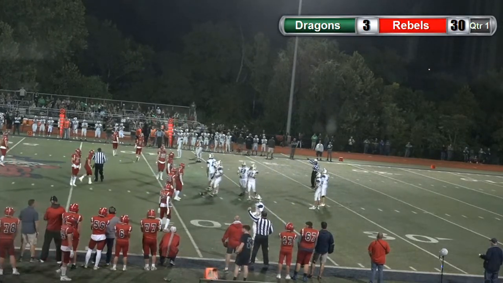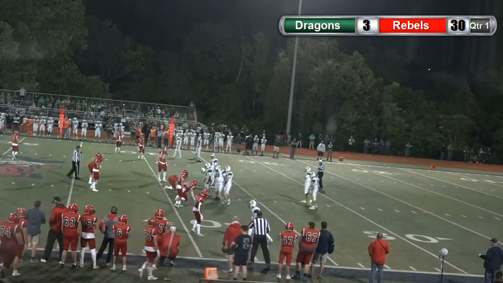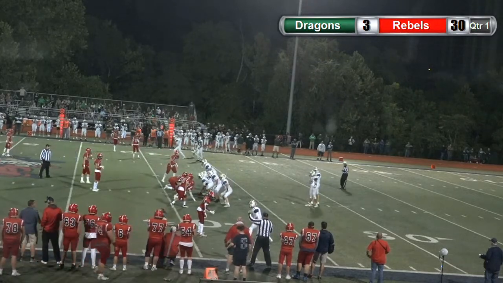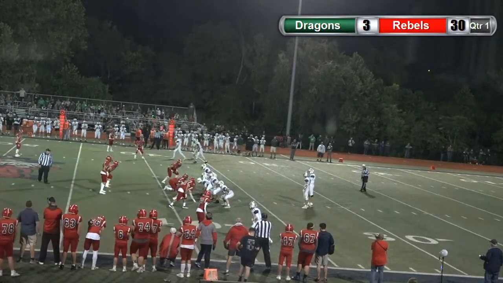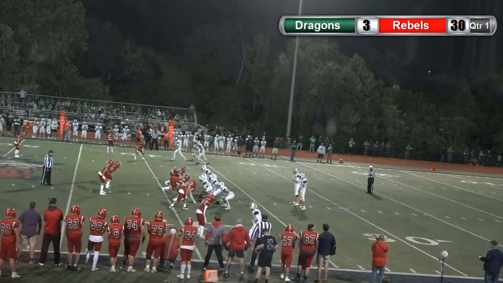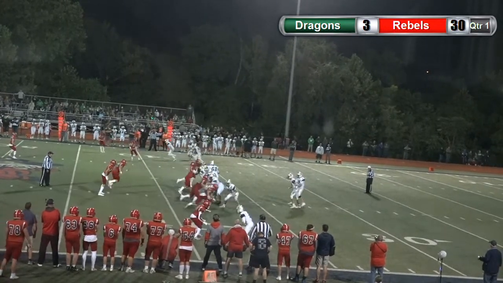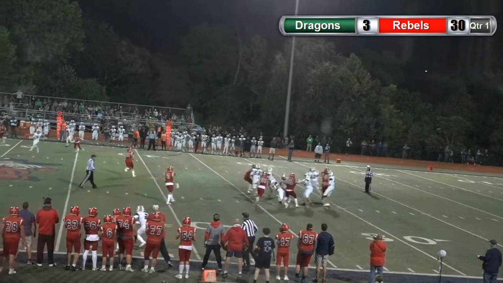Looks like we're going to go trips to the right side now. I honestly think St. John is now the second best team. I mean, other than Central, they're the best. Split into the left. And Central is just handling them with ease tonight here at home.